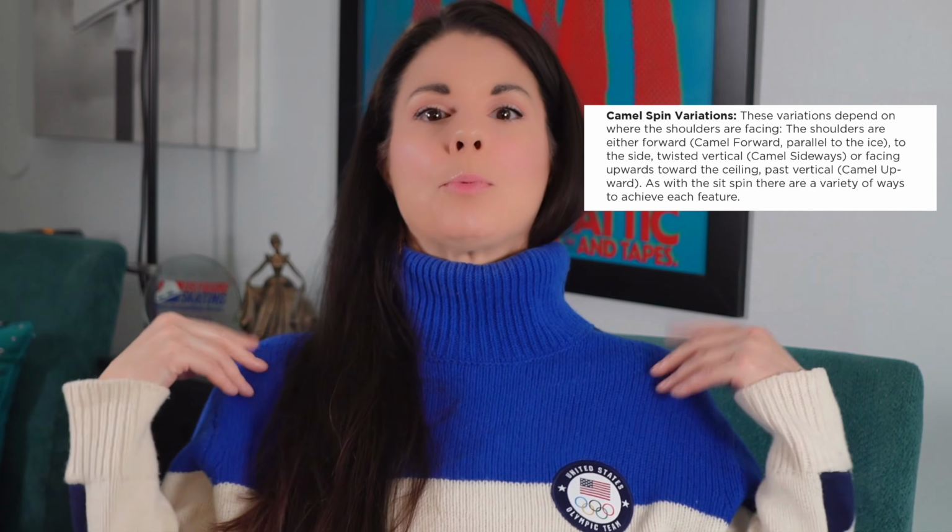Camel spin variations. These variations depend on where the shoulders are facing. The shoulders are either forward, that's a camel forward, where they're parallel to the ice, to the side, twisted vertical, that's a camel sideways, or facing upward toward the ceiling. Past vertical is a camel upward. As with the sit spin, there are a variety of ways to reach each feature.